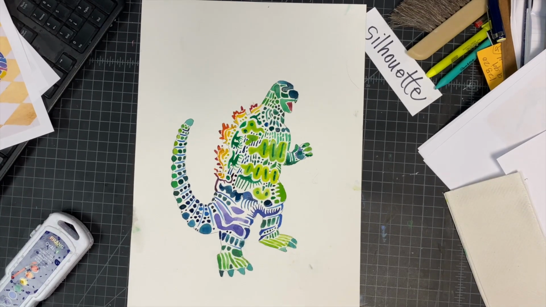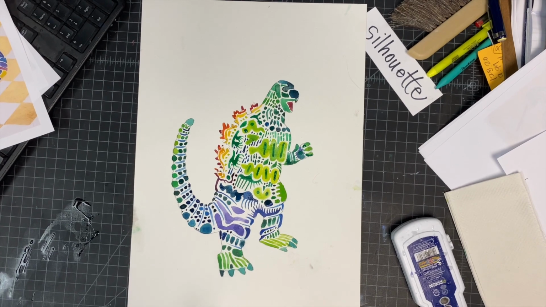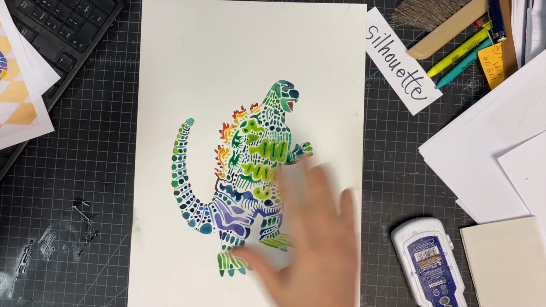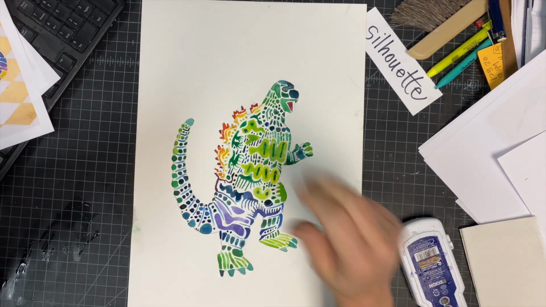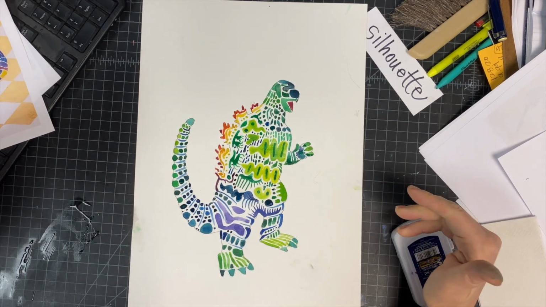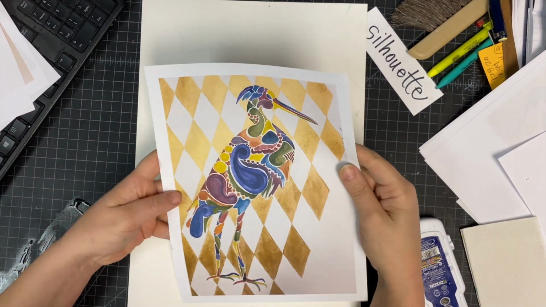All right, so far I have my Godzilla silhouette completed. I've filled it in with organic shapes, and I kind of went with, he's got a lot of scales, so I did some things that kind of represented scales, but it's pretty abstract. Now what I need to do is think about my background. So let's look at our first example again.